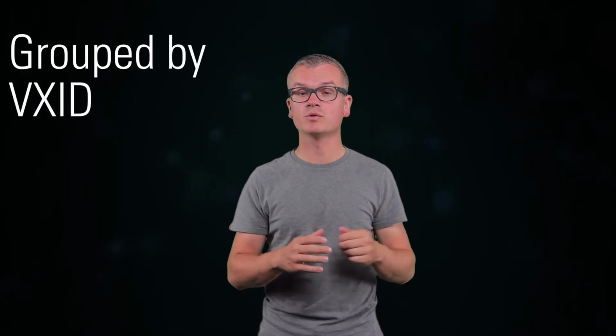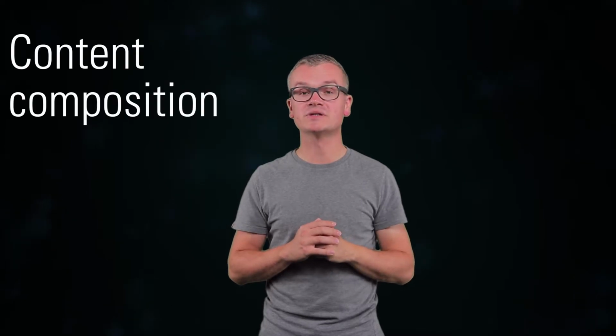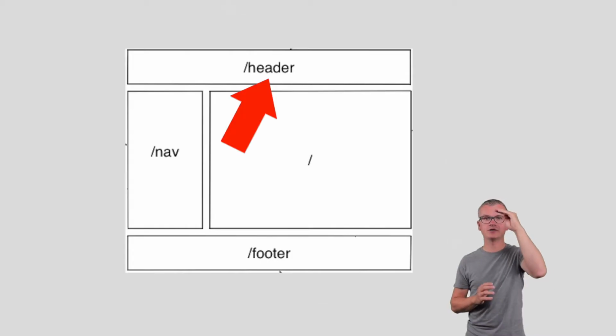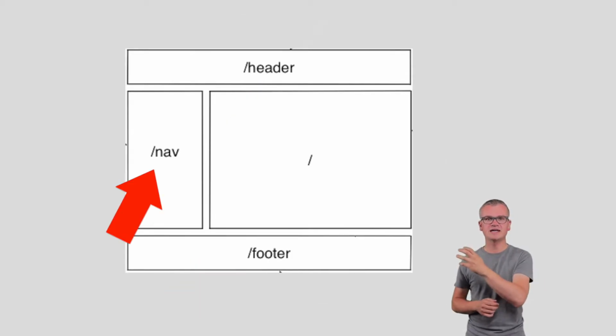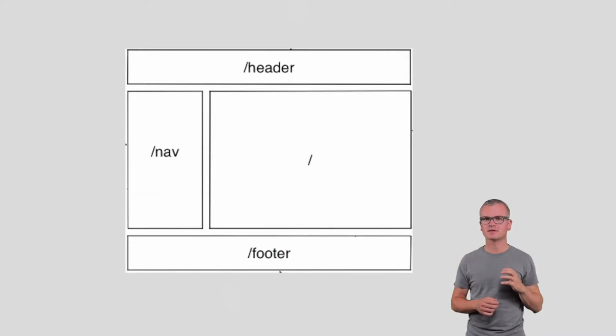Varnishlog offers 4 transaction grouping mechanisms. By default, all the output and all the transactions are grouped by VXID, but we can also group by session, by request, or raw. And we'll apply them to a single example of content composition that you might know: header, footer, navigation, and main page. And by running through these examples, you'll clearly see the different kinds of transaction grouping.